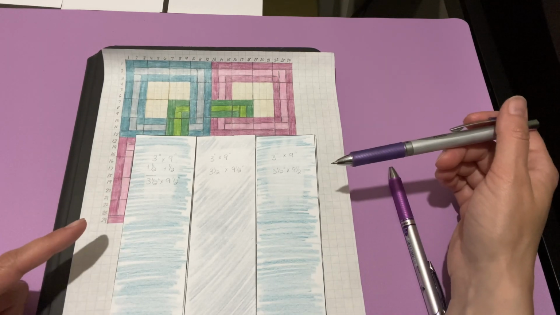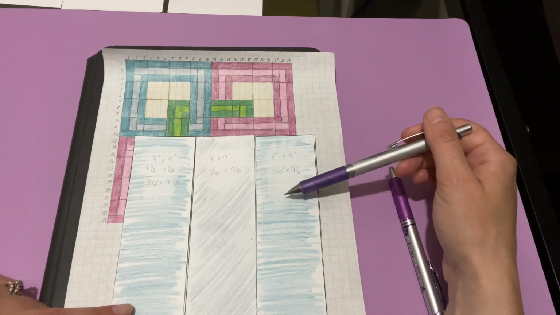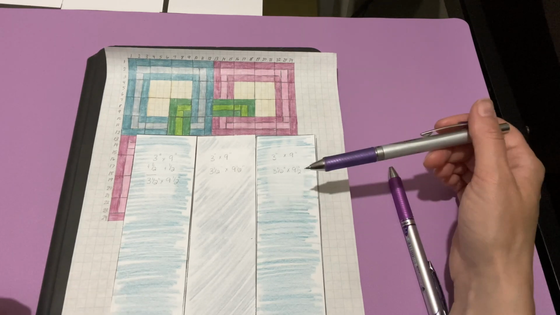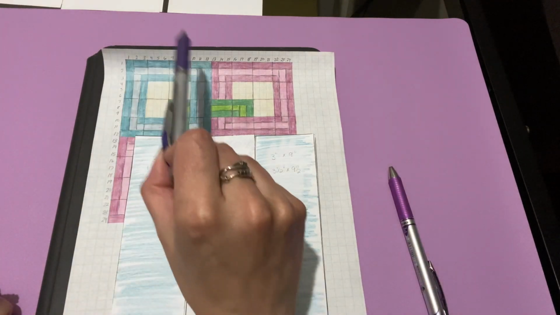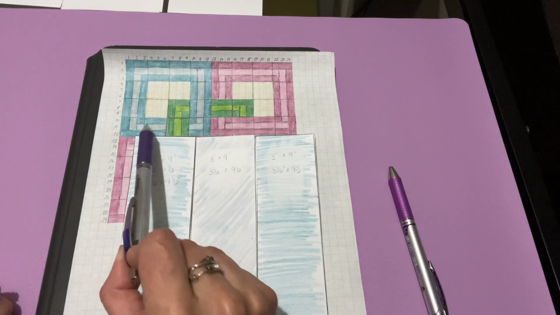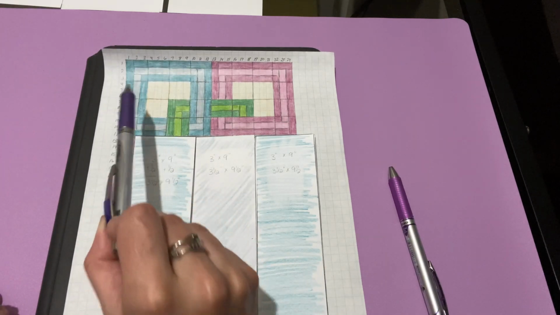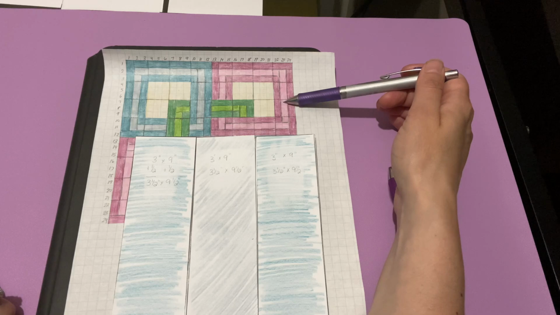Strip piecing is great when you need that same block in the exact same way multiple times. And in the case of my quilt here, I need 1, 2, 3, 4, 5, 6, 7. So 14. I need 14 of these in blue, and I'll need 14 of them in pink.